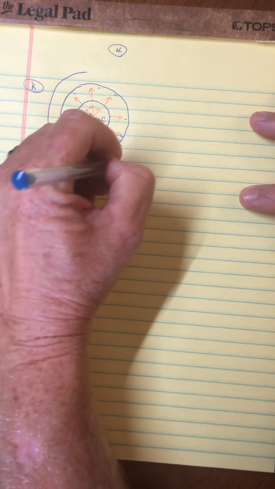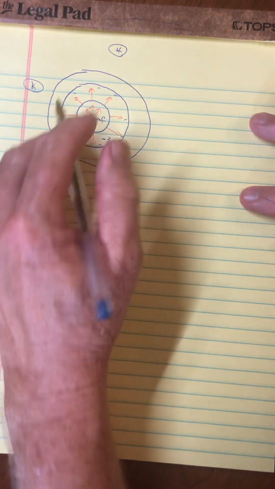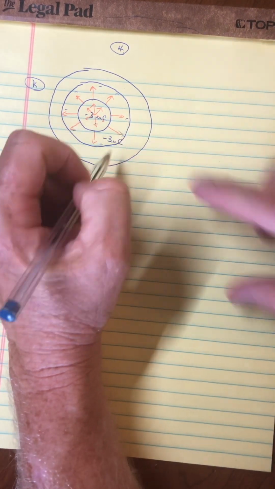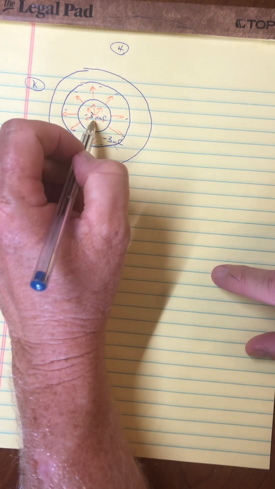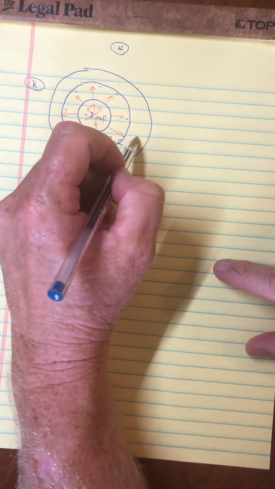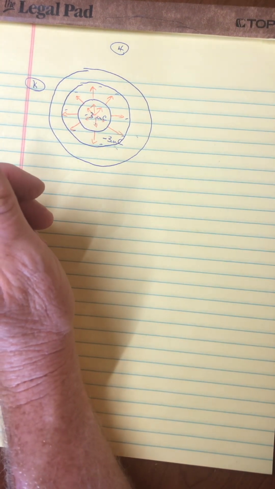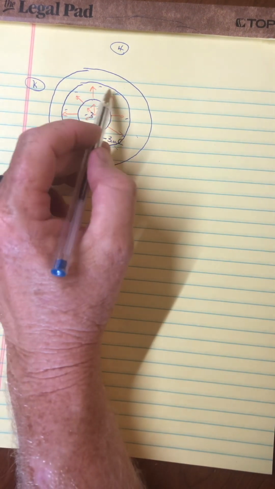But of course, where did they come from? They came from this metal. And there, like I said, there has to be a negative 3. There has to be just enough negative charges to terminate that so there'd be no field coming into this area. And so that's why the negative 3 comes in here. And so we know there's a negative 3.